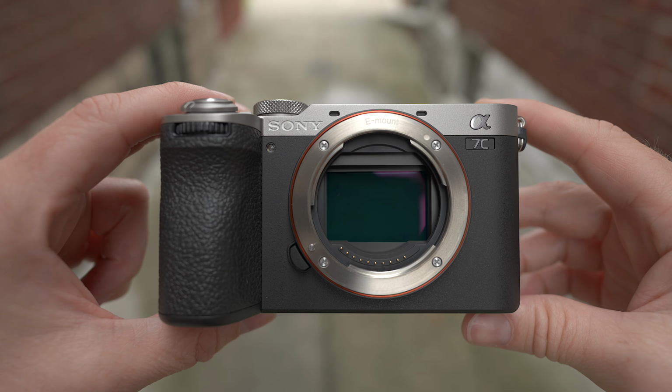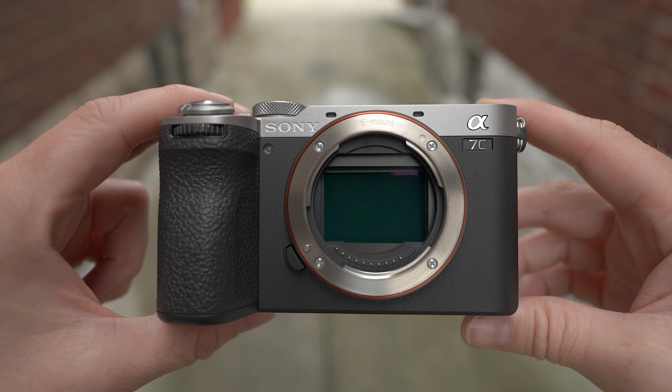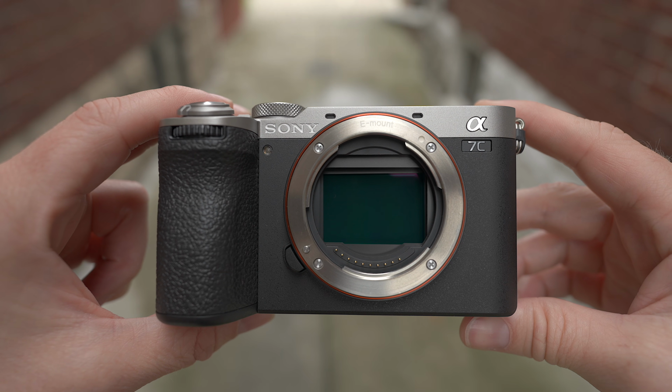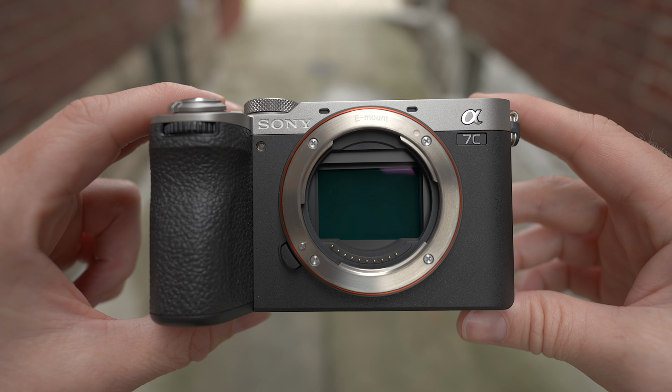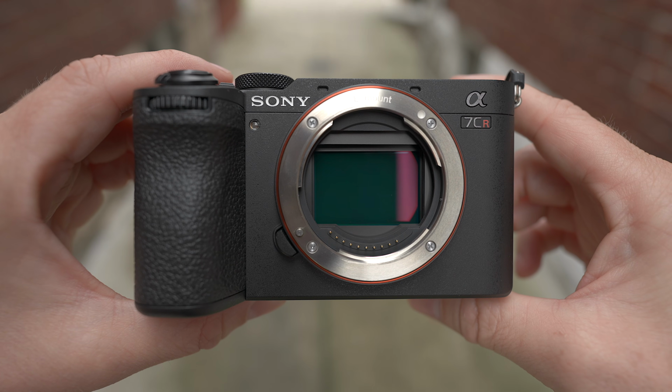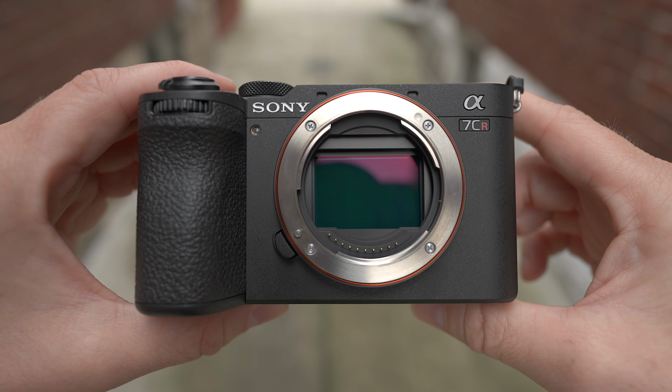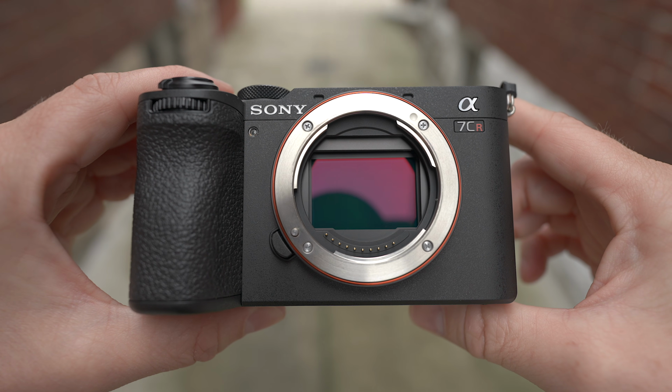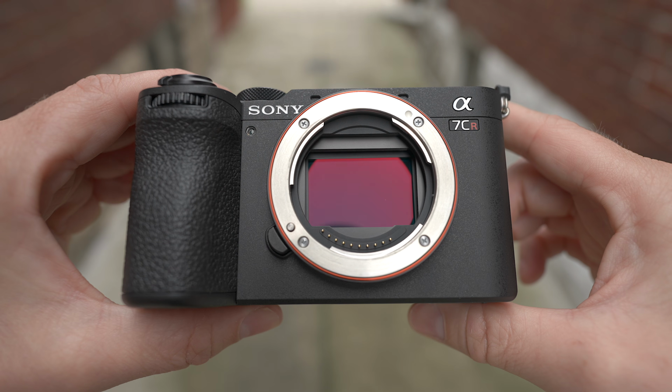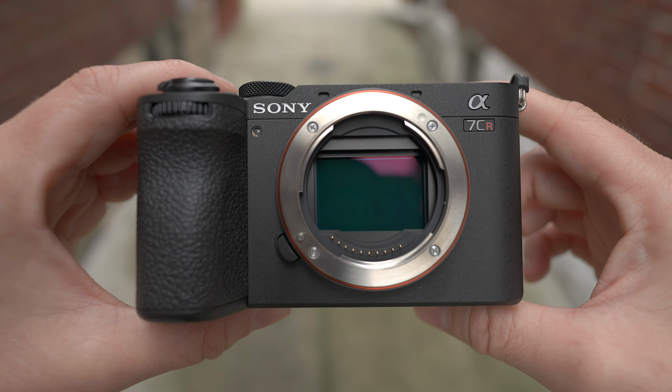Today Sony releases not one, but two versions of the A7C. First up, we have the A7C II, which is an update to the original A7C, and in many ways is just a smaller, cheaper version of an A7 IV with an updated autofocus system. And then we have the A7CR, which is a 61 megapixel sensor camera that in many ways is a smaller, cheaper version of the A7R5.